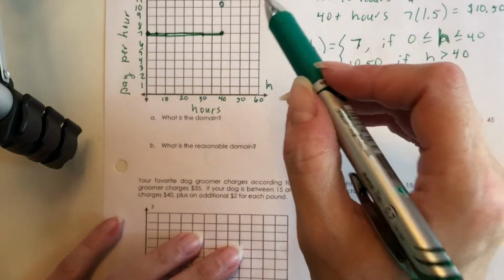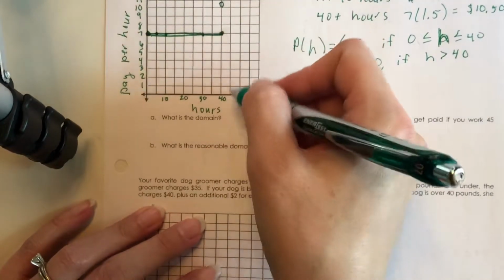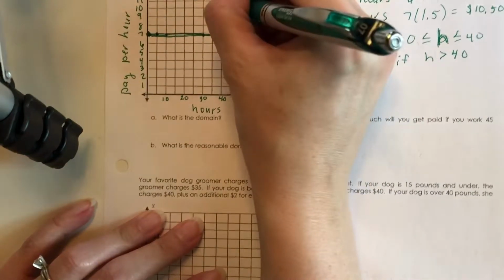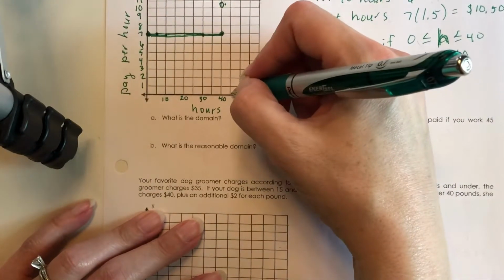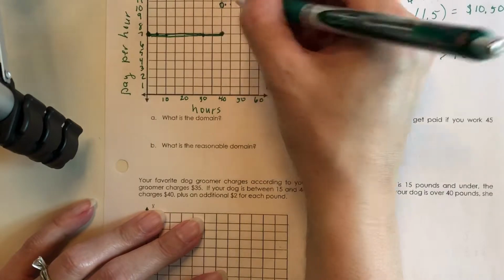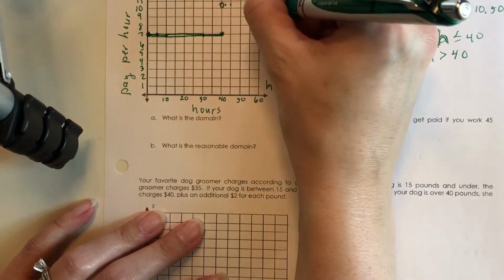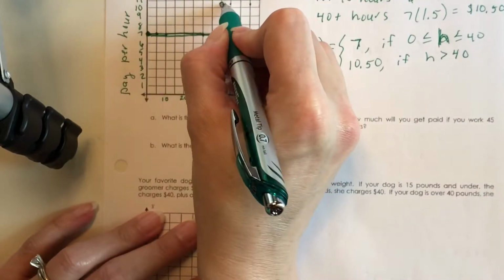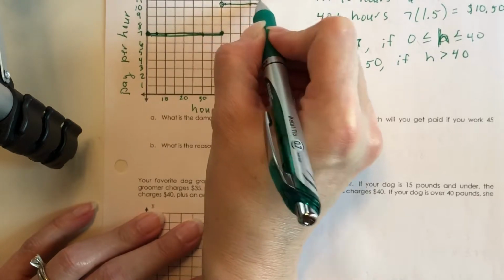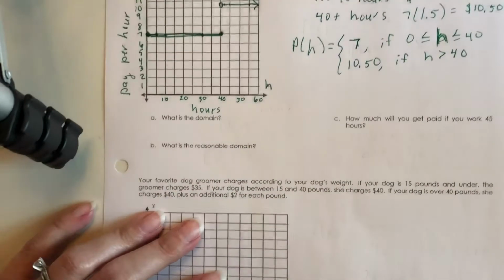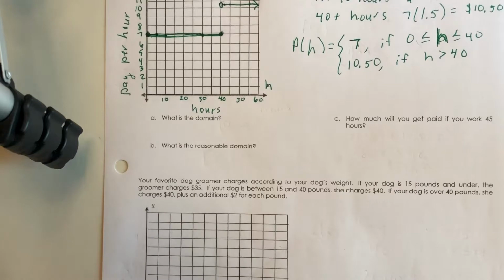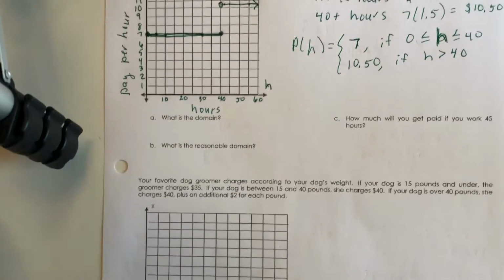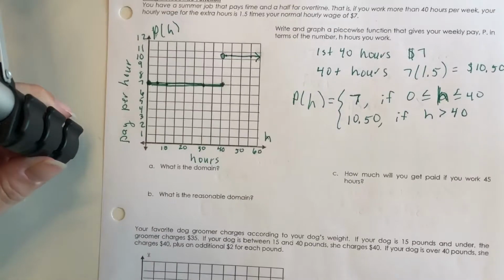I have to go beyond 40 hours. But if I work 41 hours, I make $10.50. If I work 45 hours, I make $10.50. If I work 55 hours, I make $10.50. So it's going to continue as a constant function indefinitely that way. So that's what your graph would look like.